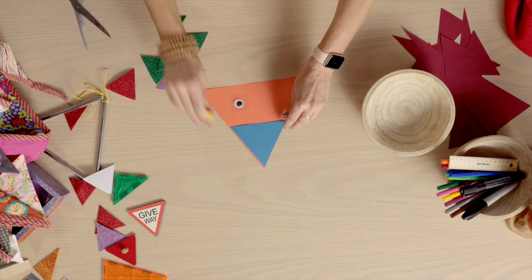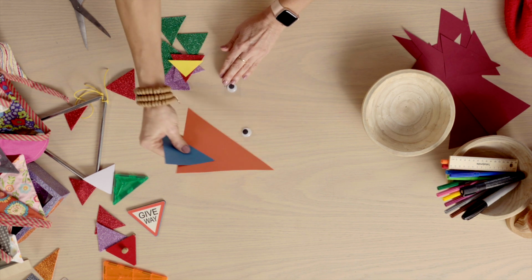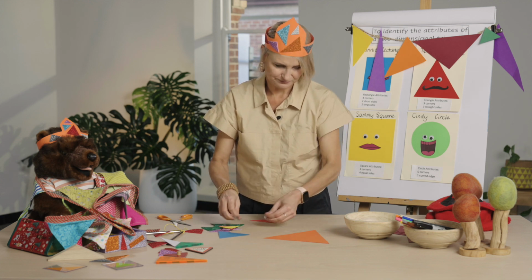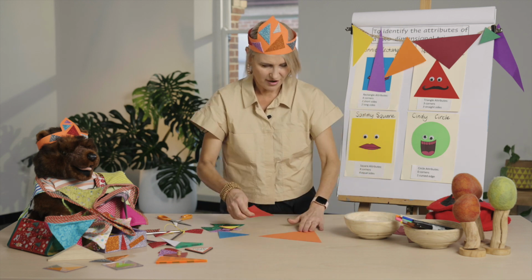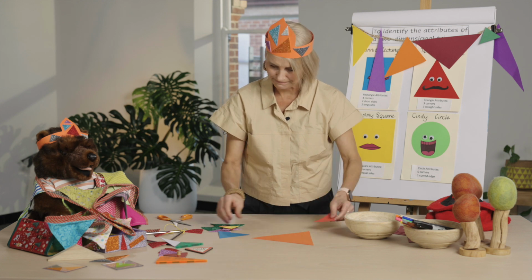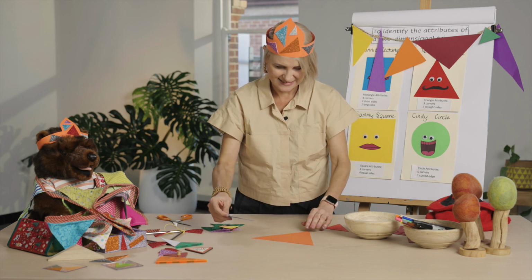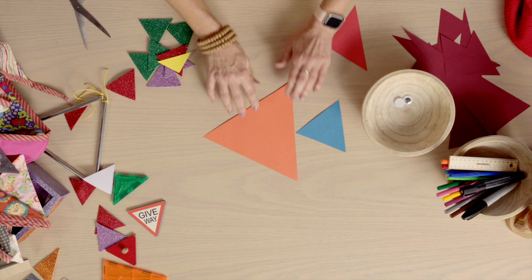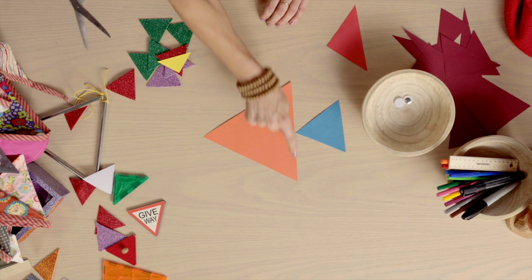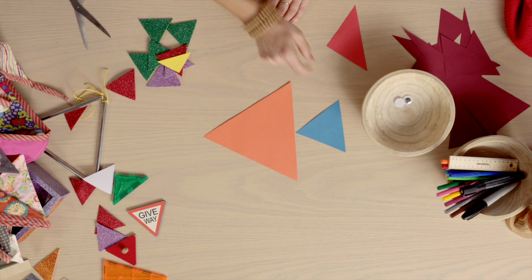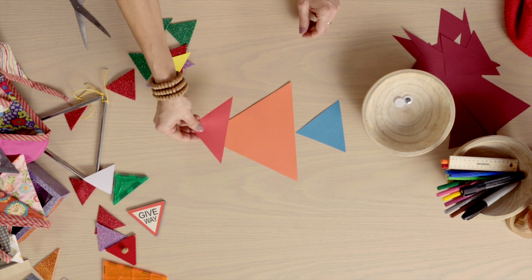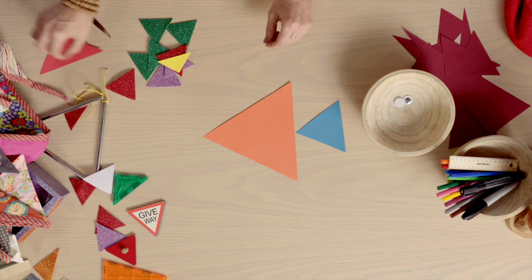All right, one more. I think we've got time for one more triangle puzzle. All right, let's see if you can guess what this one is. Let's take a look. See if you can guess. A big triangle here, next to it a smaller blue triangle. I'm not going to use that triangle.